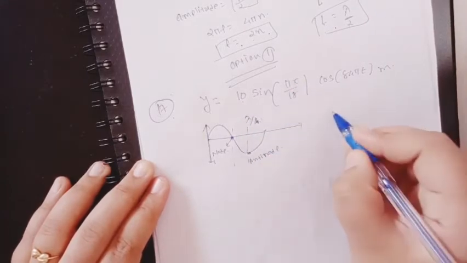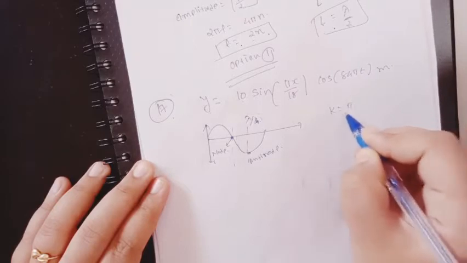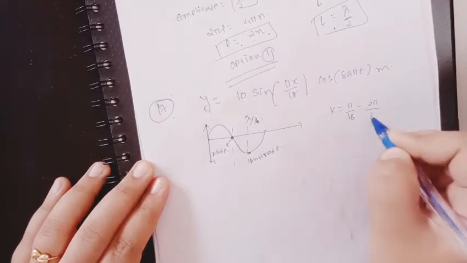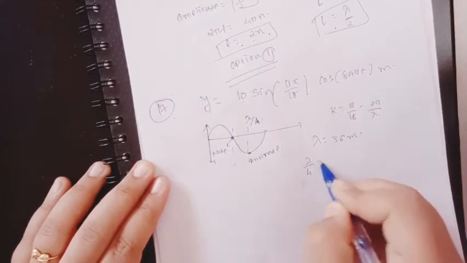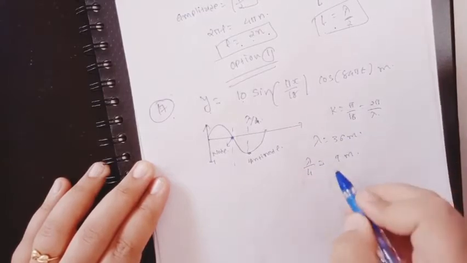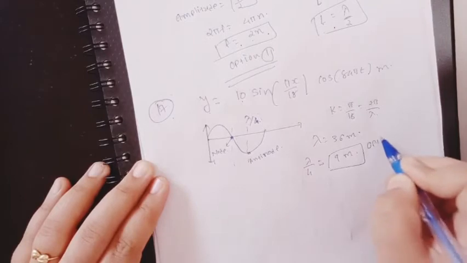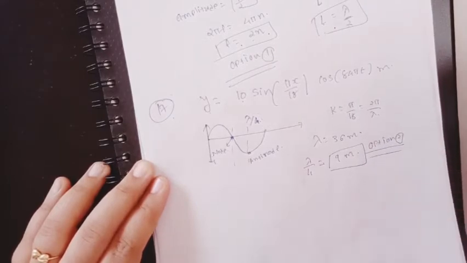Comparing this with k, we can find k equals pi by 18 equals 2 pi by lambda. So lambda will be 36 meter, and lambda by 4 will be 9 meter. So option 2 is the correct option.